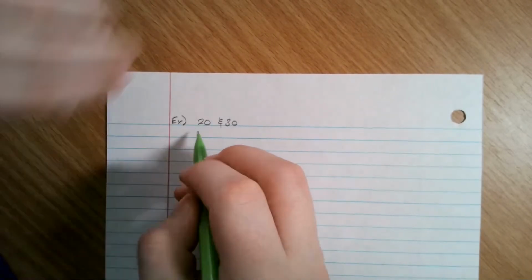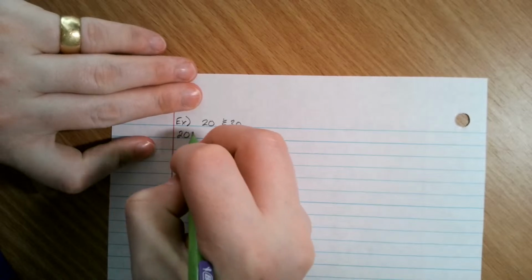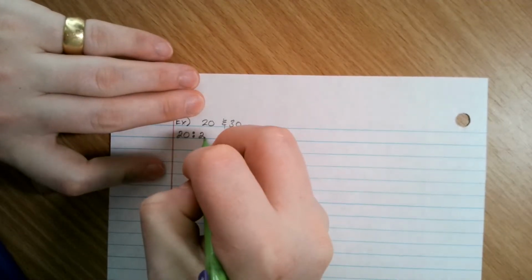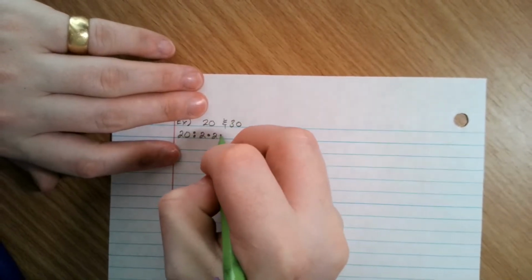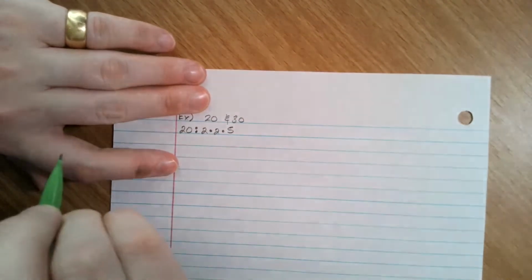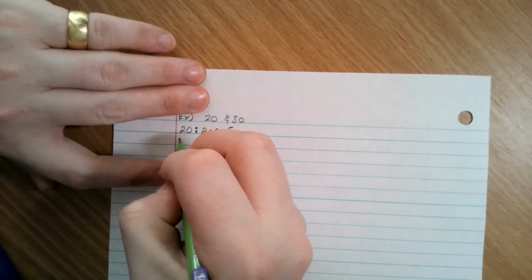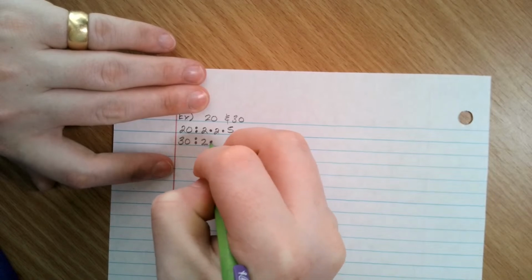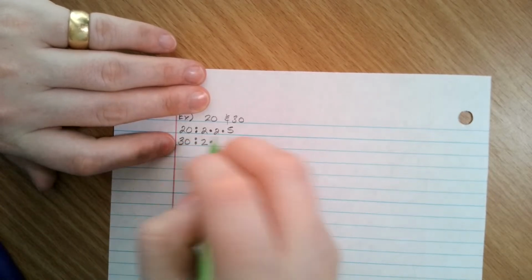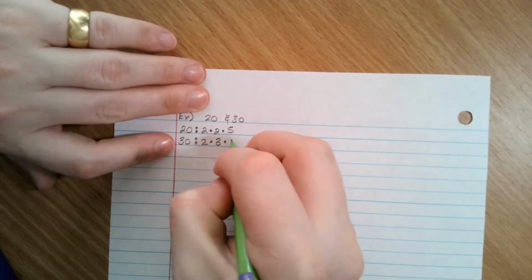If we find the prime factorization of 20, that is 2 times 2 times 5. And then if we find the prime factorization of 30, we know that is 2 times 15, and 15 is 3 times 5.